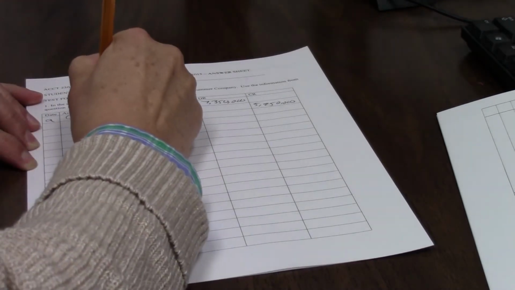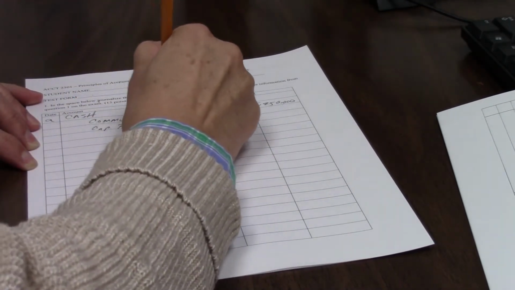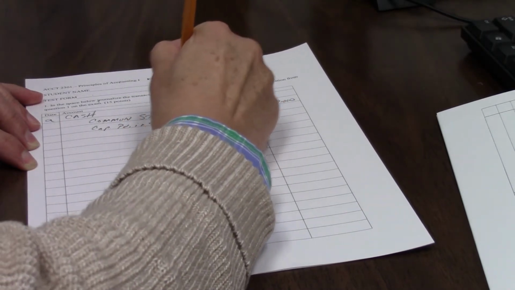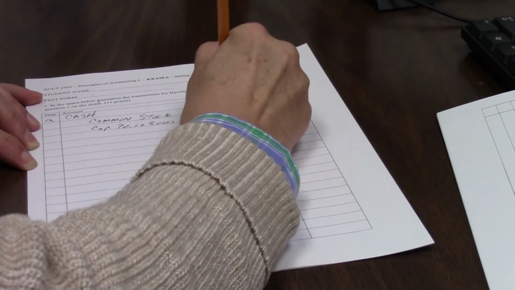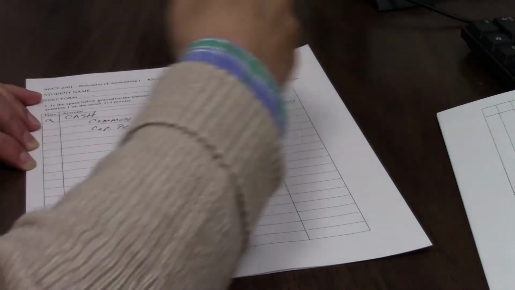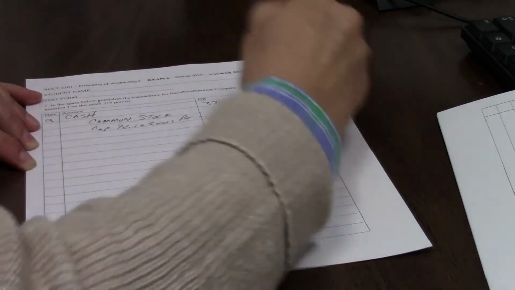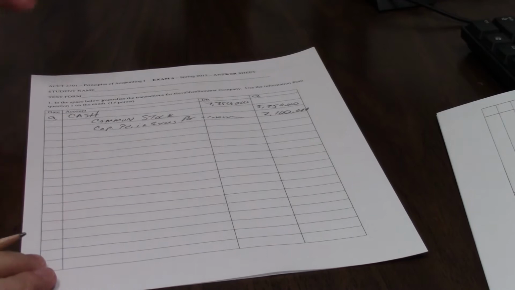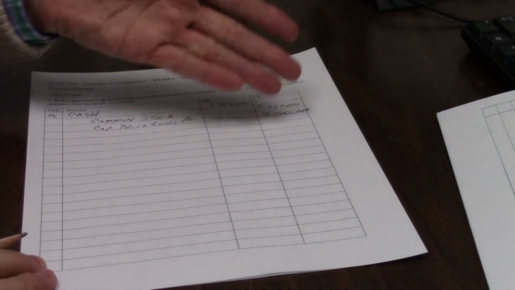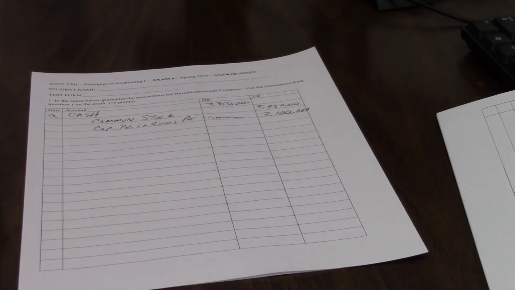And then the capital paid in excess of par common, because sometimes there's preferred, we know is $2,100,000. All right. So there's our debit. Our two credits equal our debit. So we're done with transaction A.